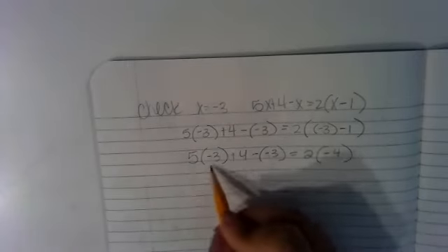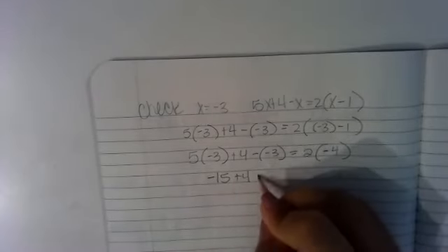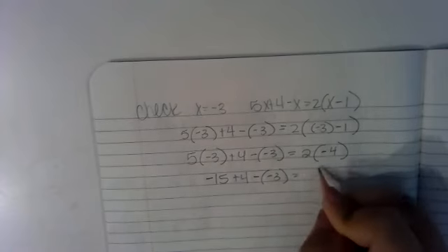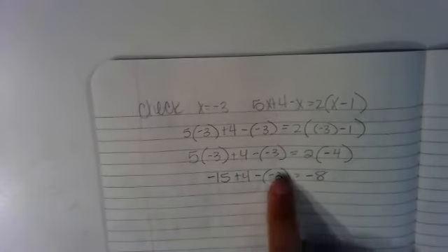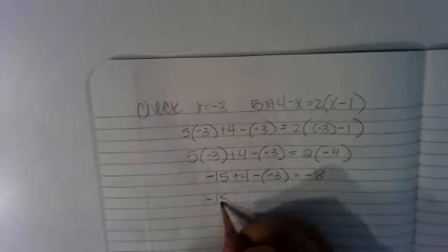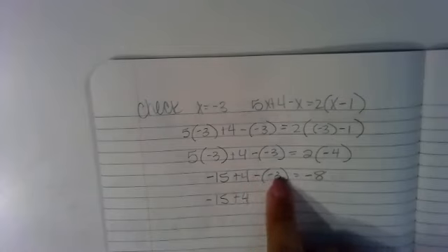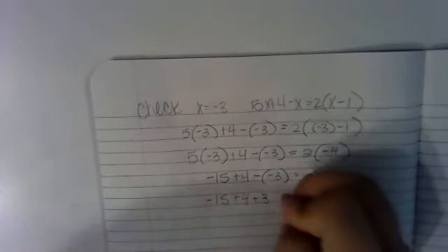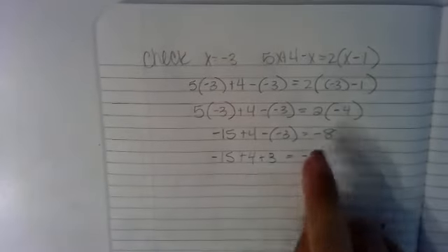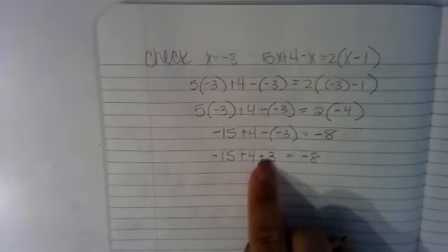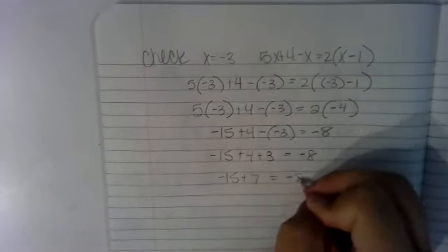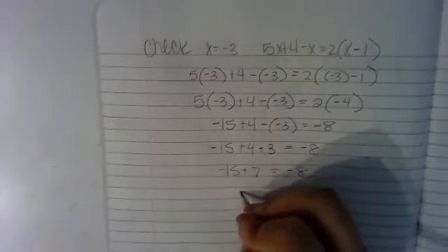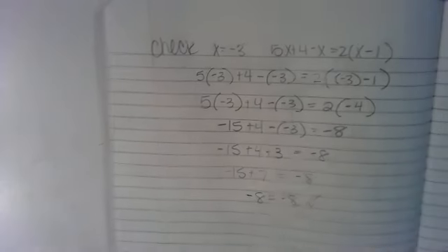Now the next thing I need to do in this process is multiplication. So I have 5 times -3, that makes -15, plus 4 minus -3, which is equal to, that makes -8. Okay, after I do that, I need to continue on this side simplifying. So I have -15 plus 4, and this is minus -3, which makes it plus 3 is equal to -8. And from here, I'm just going to continue to simplify this left-hand side. I'm going to combine my positives first. So I have -15 plus this right here makes 7 is equal to -8. Then here I have -8 is equal to -8, and I know that I'm correct.